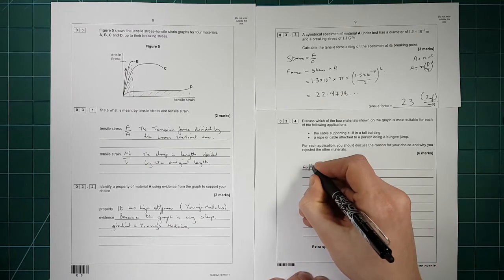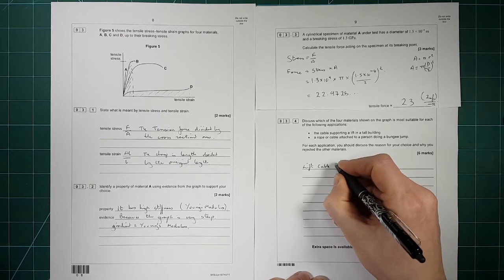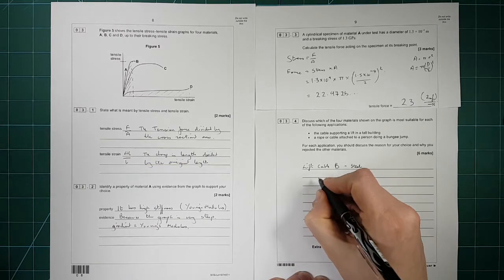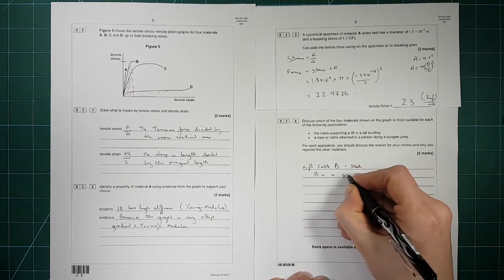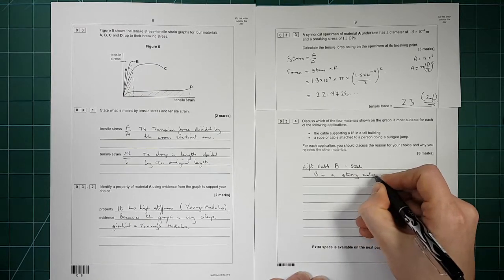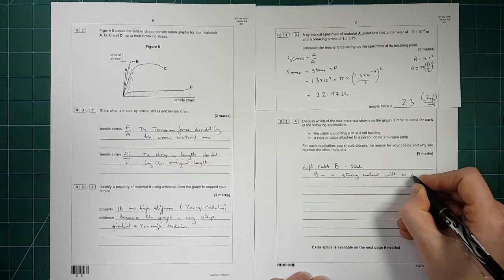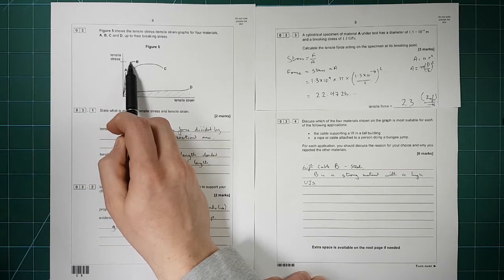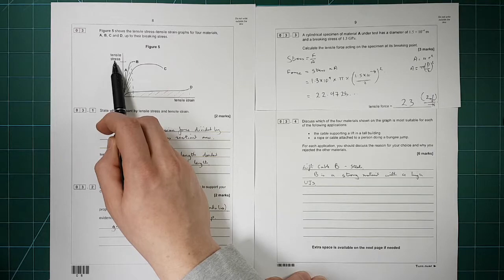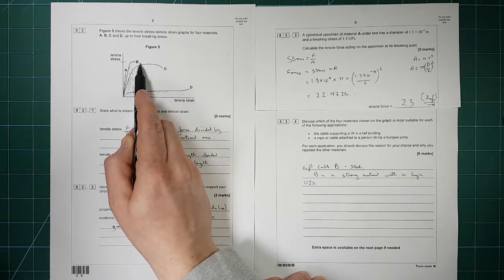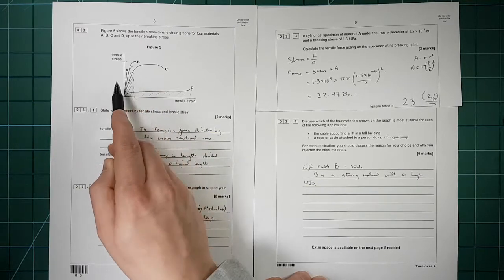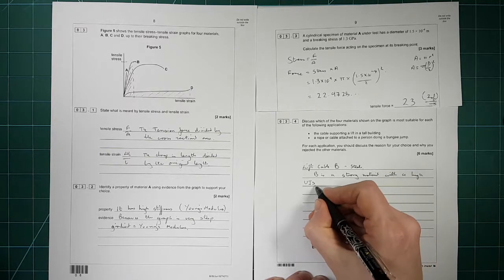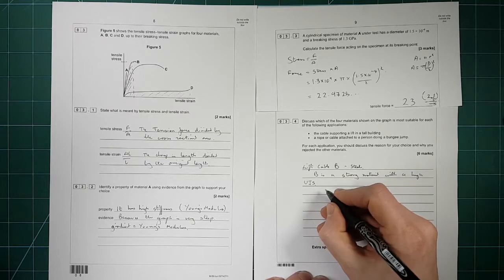So the lift cable first, we're going to pick B, which is the steel. So B is a strong material with a high UTS. So we pick B, look, it's the highest up here before it actually breaks. It's got the highest ultimate tensile stress. So just a little bit higher than the copper there, a lot higher than A and D. So that makes it a strong material, which is good for lifting things in buildings.